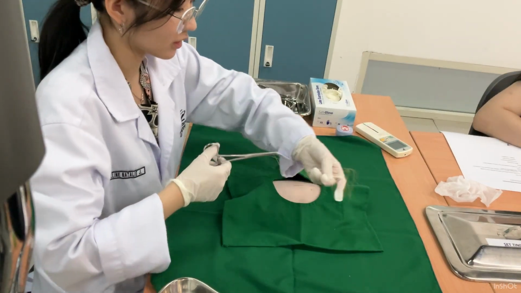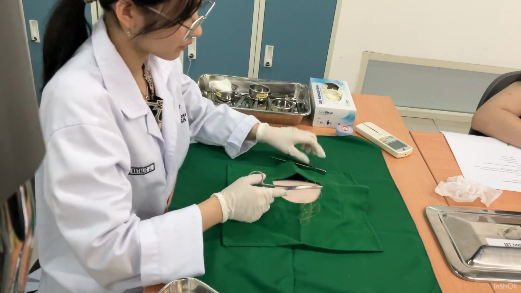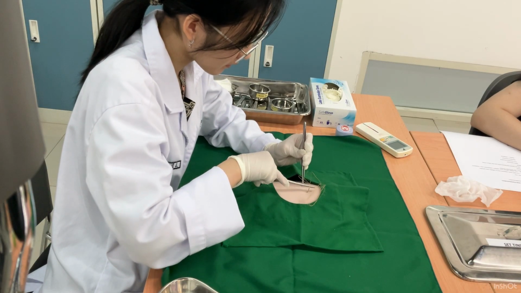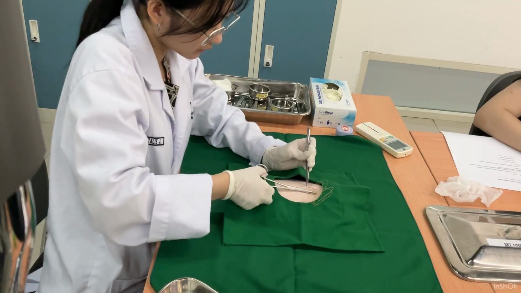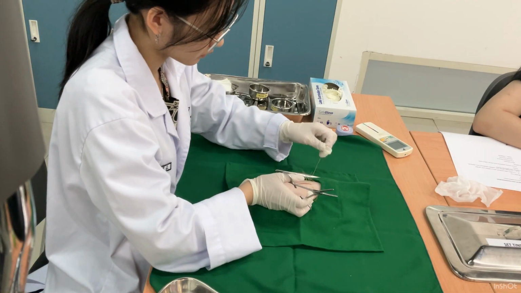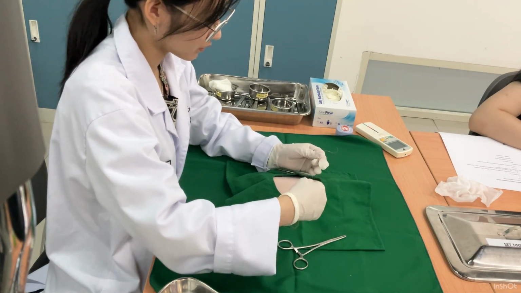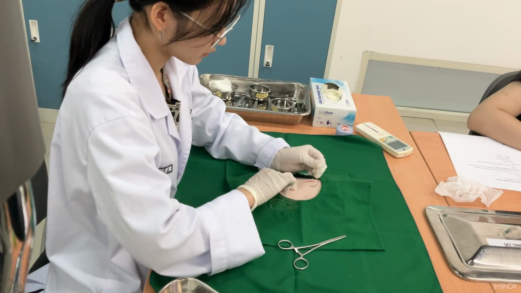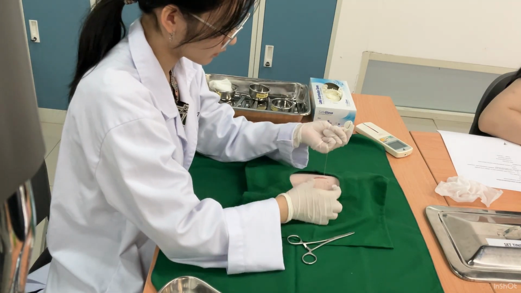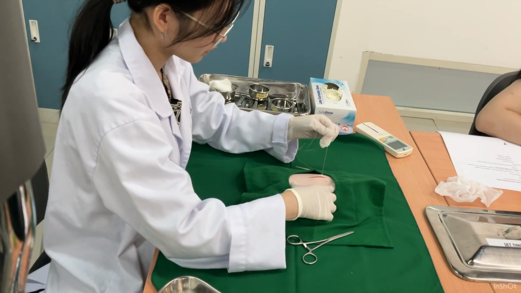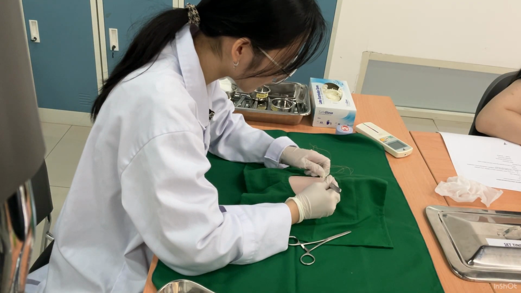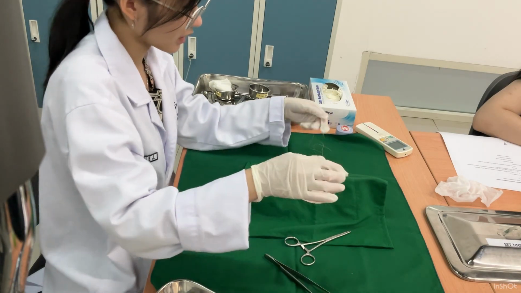Okay, so I will be inserting the needle now. Okay, next I will take the needle again.